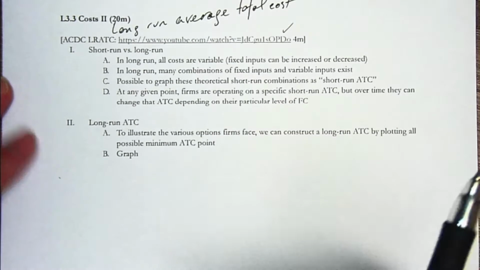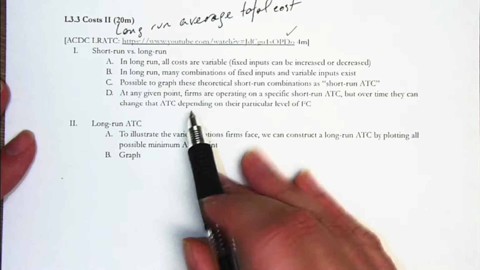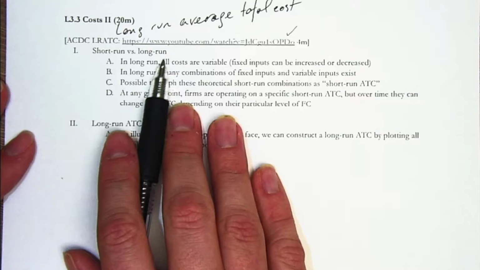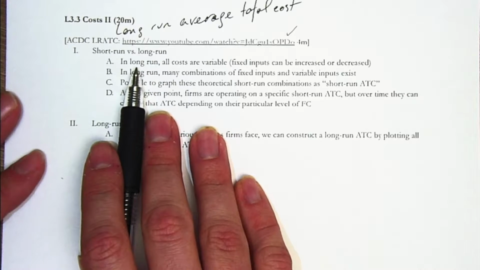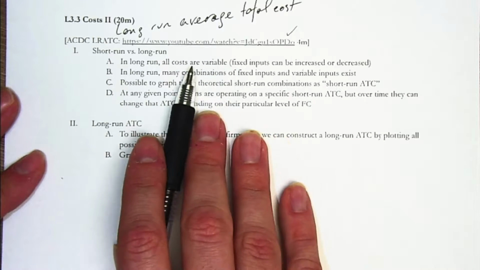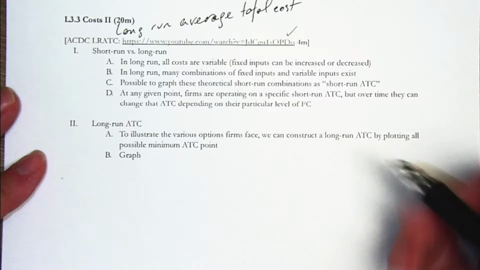Now, assuming that you've seen that video, there are a couple of things I wanted you to have in your notes about that. We're distinguishing the short run from the long run, which we've already learned about in this class. Just remember that in the long run, all of your inputs are variable, so all of your costs are variable. Your fixed inputs are no longer fixed, they're now variable.